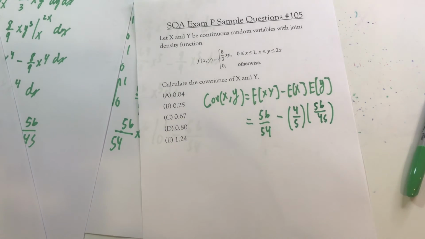Now let's plug this into the good old TI-30X, and we should get the right answer.